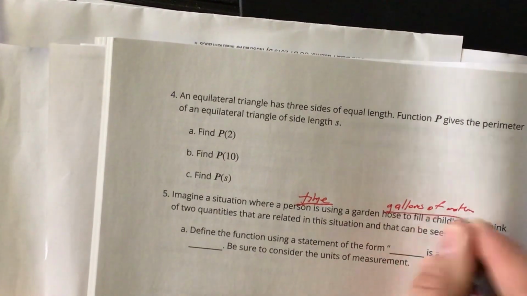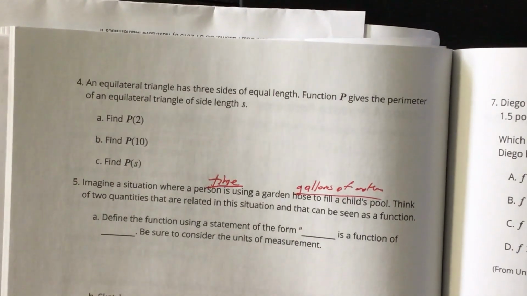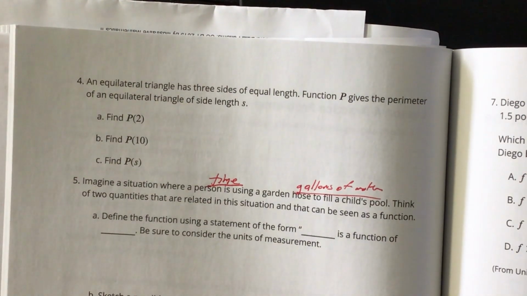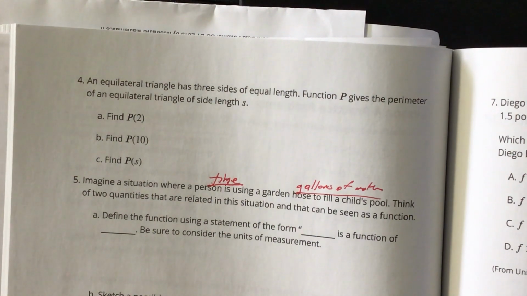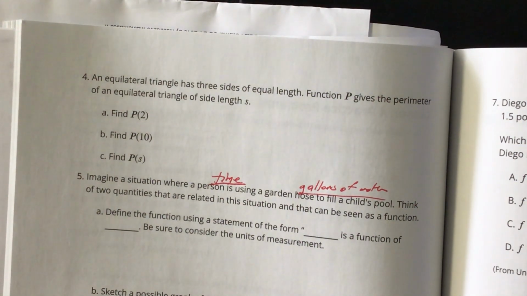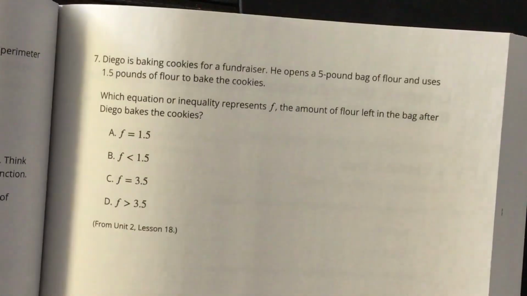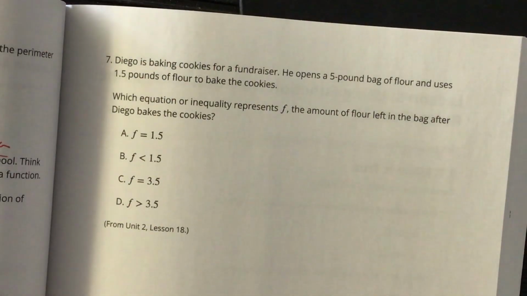And the other is gallons of water. Okay, how long you leave your hose run and how much water is in the pool. That's what you're analyzing. One of those depends on the other one. Question 6, multiple choice. Question 7, multiple choice. That's it.